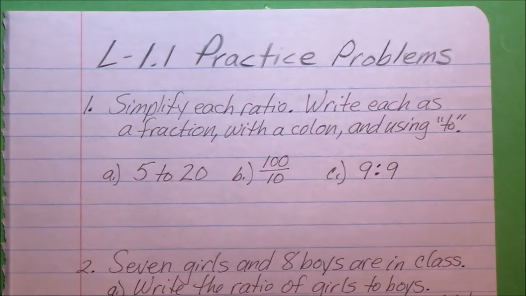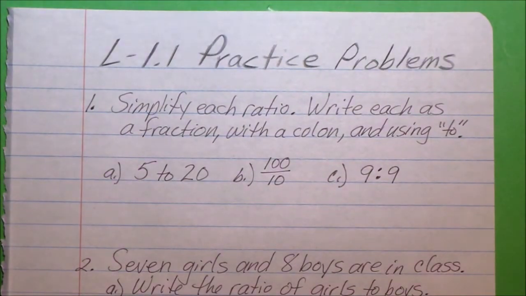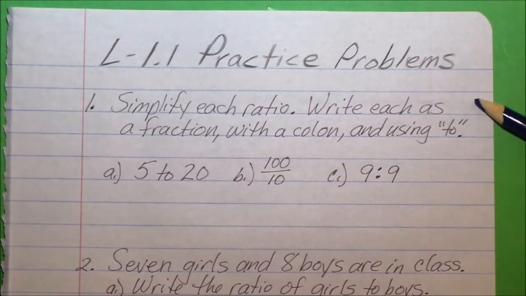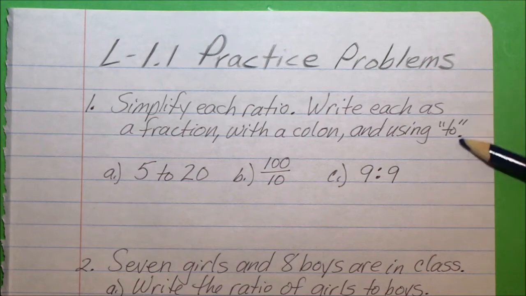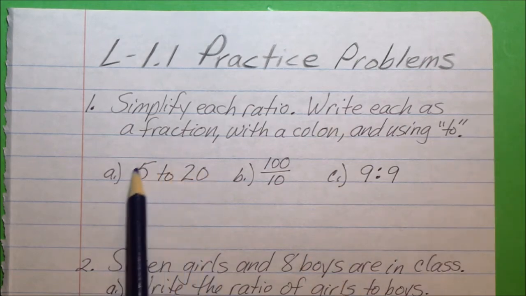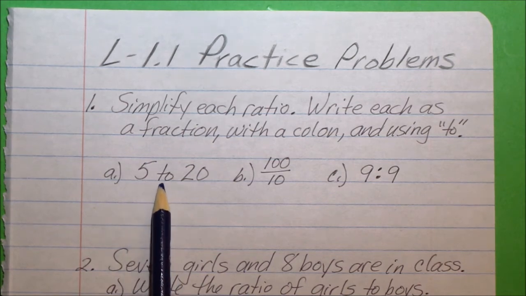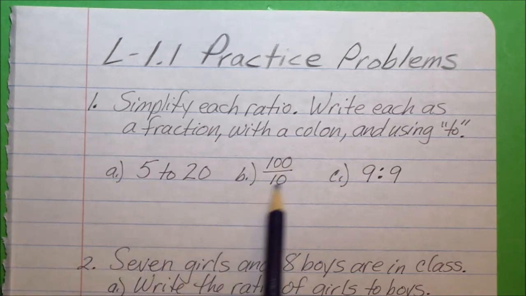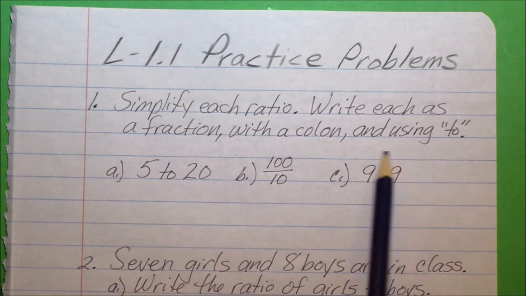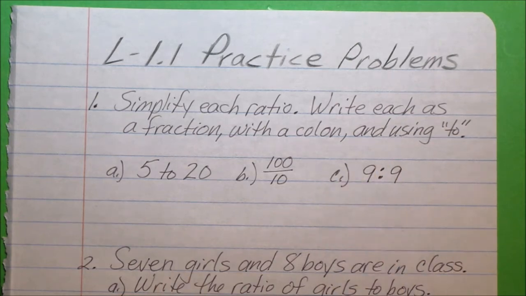Let's take a look at some practice problems. All right, so practice problems for lesson 1.1. The first one is simply to write each of these, making sure you're showing them in all 3 ways. So they're showing this with the 2, write the other 2 ways. They're showing this as a fraction, write the other 2 ways. They're showing this with the colon, write the other 2 ways. Okay. Number 2.